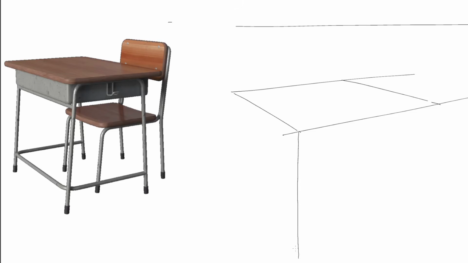Proportions for this box are also kind of difficult, especially because the reference I'm using doesn't exactly tell me how this desk is supposed to be proportioned, so I'm just kind of using my intuition to figure this stuff out.